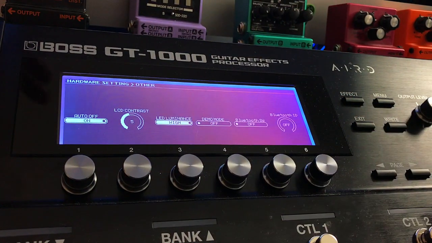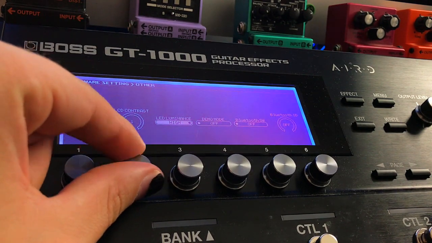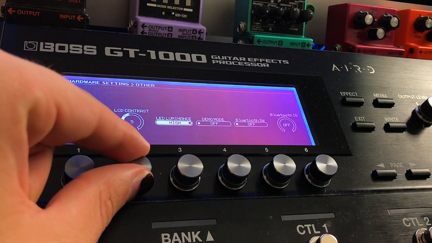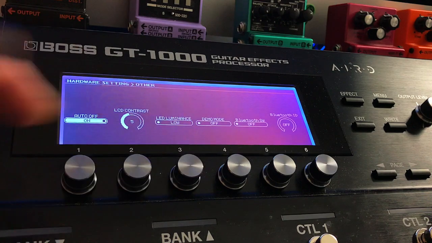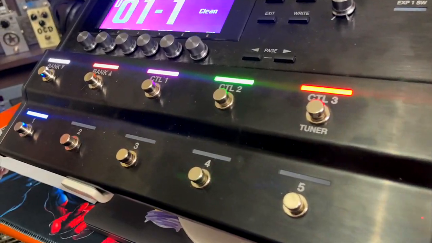Rock on. And the last one on the list is other. In here we have auto off, so after 10 hours, the device will turn itself off. LCD contrast, obviously brightens and dulls the brightness of your screen. LED luminance, now that one relates to how bright the colors here are above your buttons.